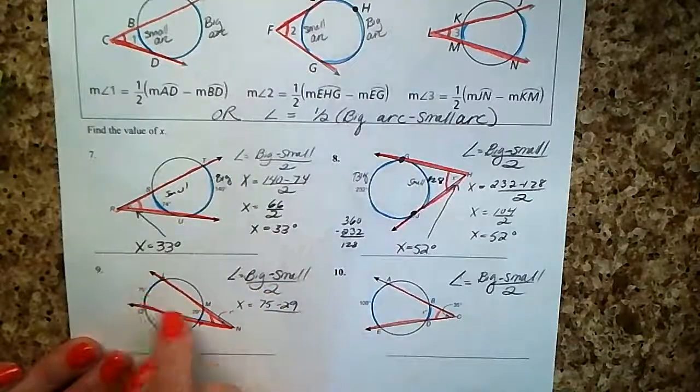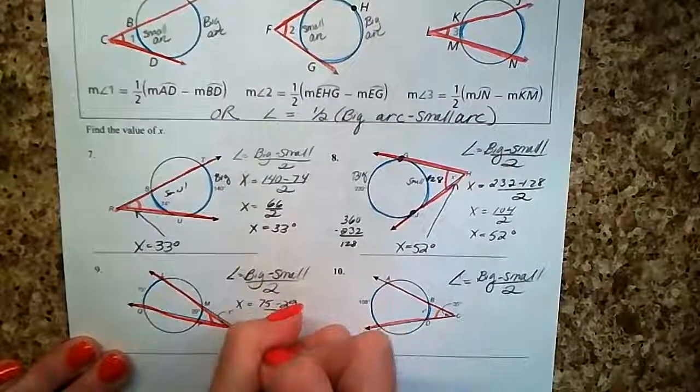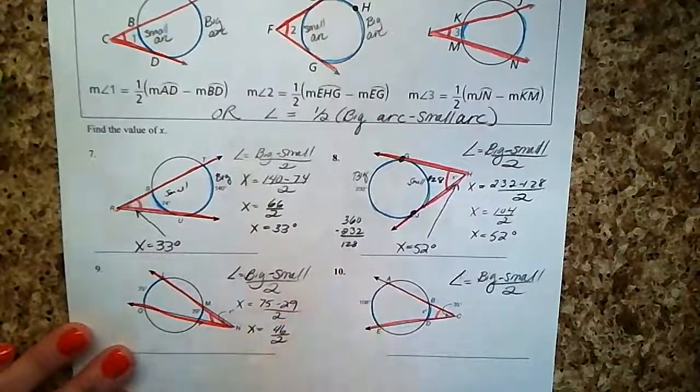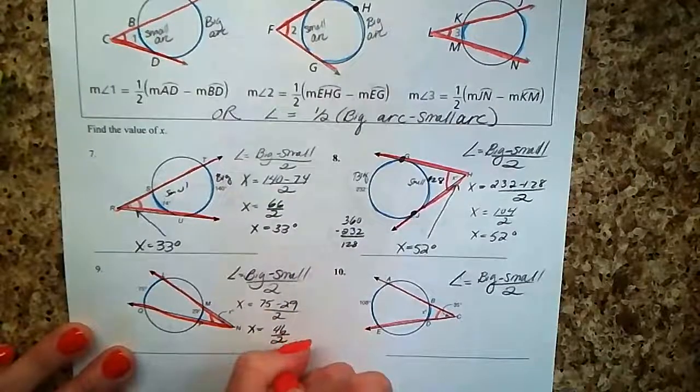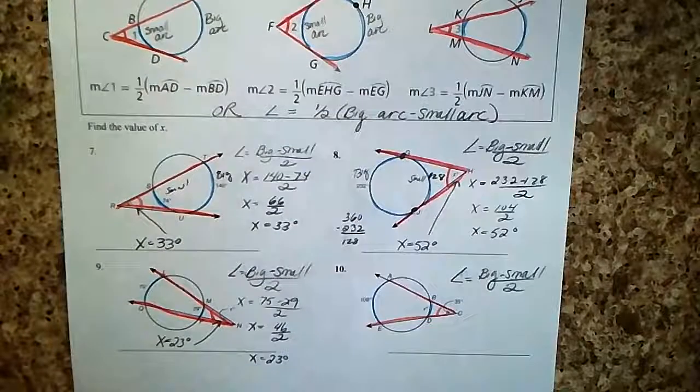And again, these are the arcs inside here. Big minus small, the ones inside of the angle, divided by 2. So when we set this one up, we get 46 divided by 2. Our angle is equal to 23. So again, this angle outside the circle here is equal to 23.